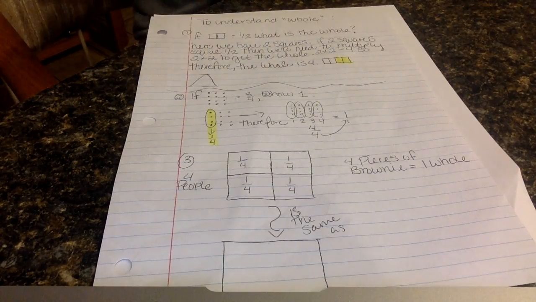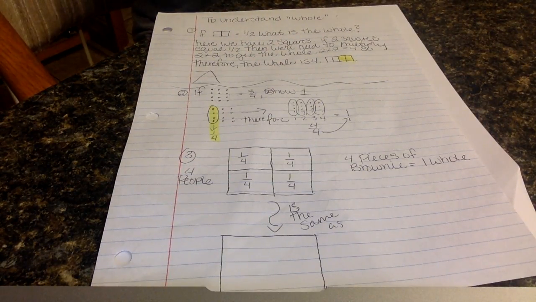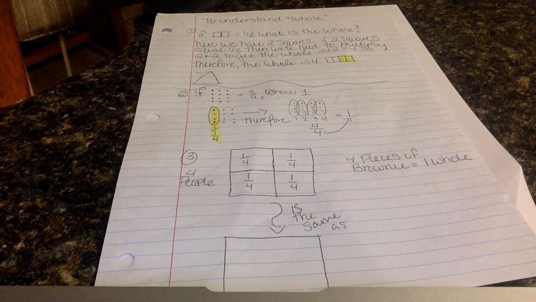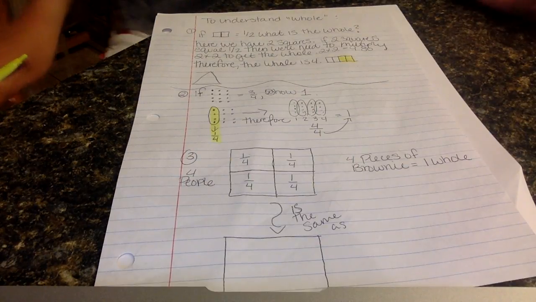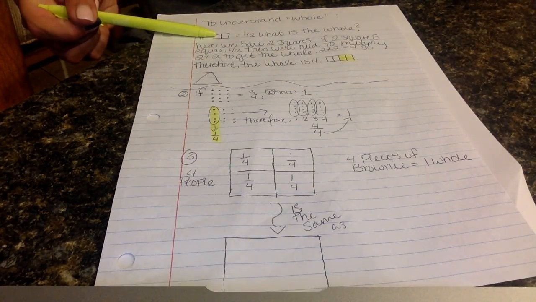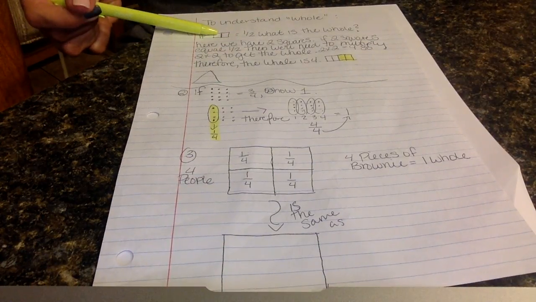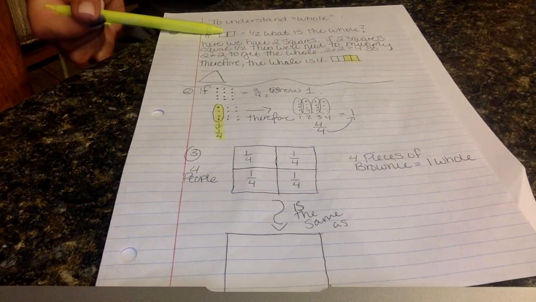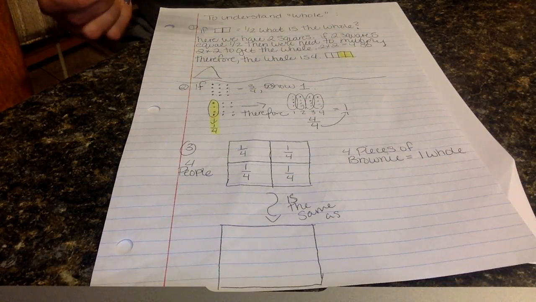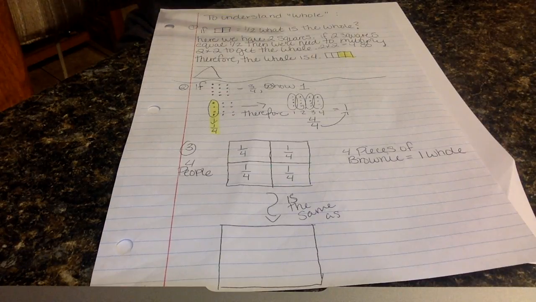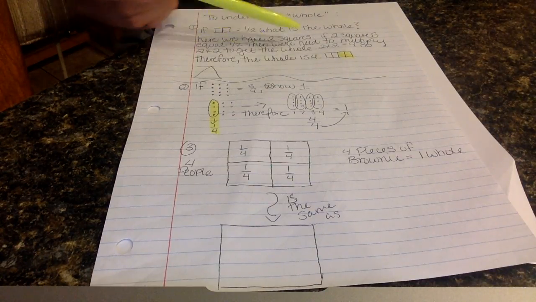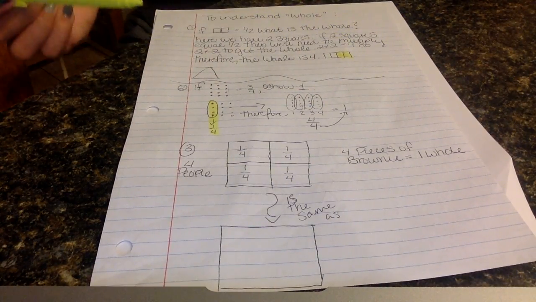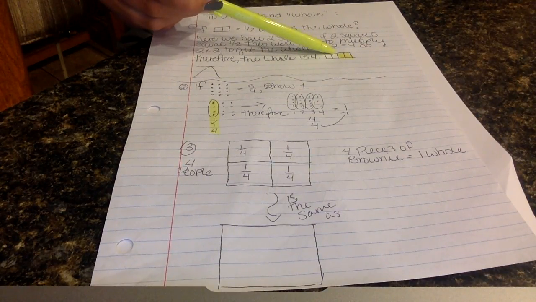So in our first example here, the question asks if the two squares equals 1/2, then what is the whole? So here, it's the very simple fraction. We have the two squares. If the two squares equal 1/2, then we'll need to multiply 2 times 2 to get the whole. So 2 times 2 equals 4. So therefore, the whole is 4 squares.